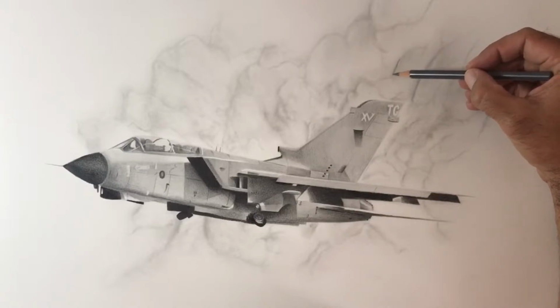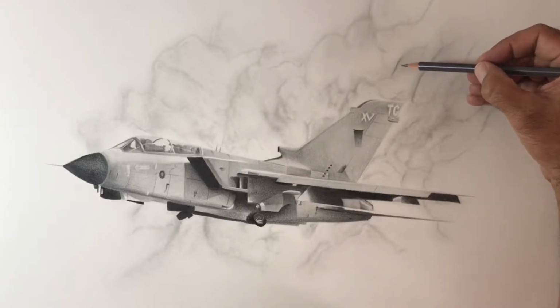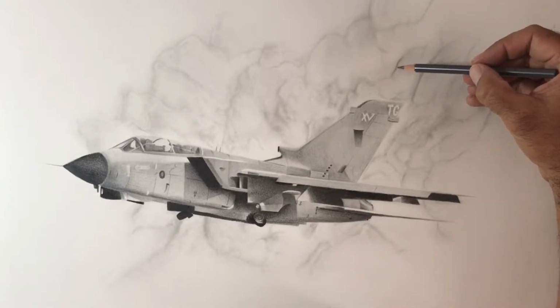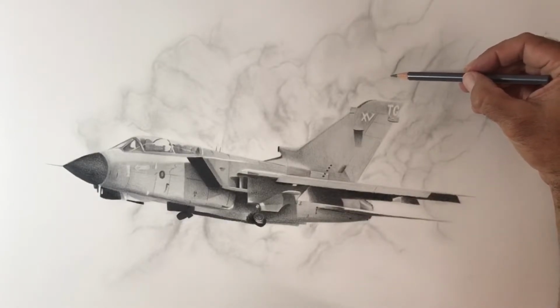Now you can use a reference for this. There's plenty of images on Google Images. If you just type in clouds, cloudy skies, something like that, you'll get some fantastic reference images. But I've drawn clouds that many times now that I've actually just free-handed this in.